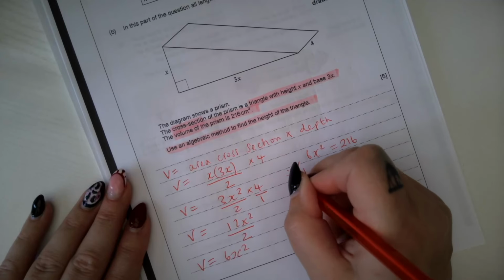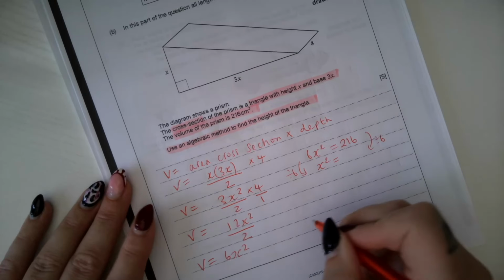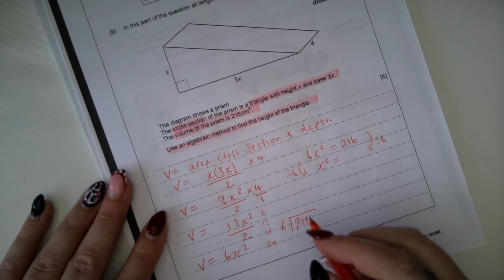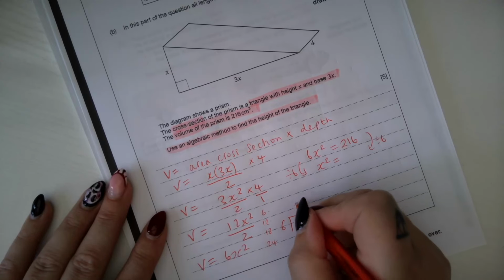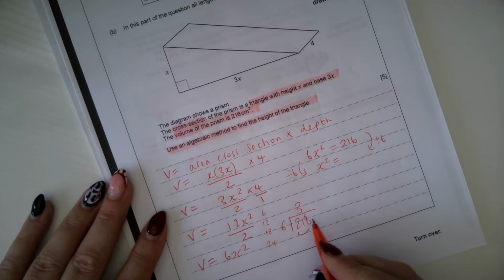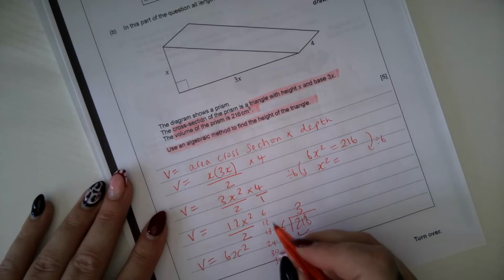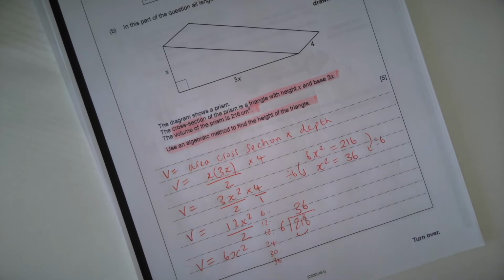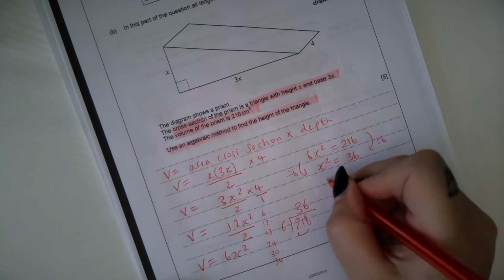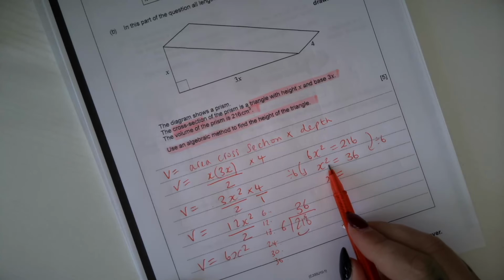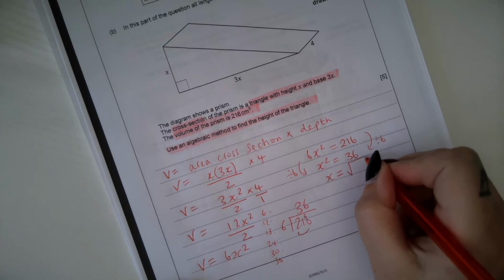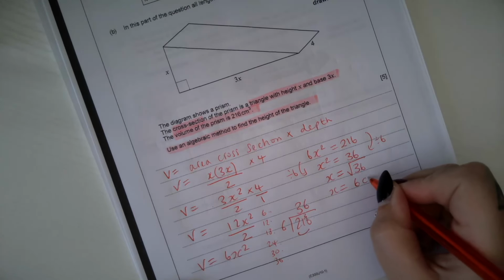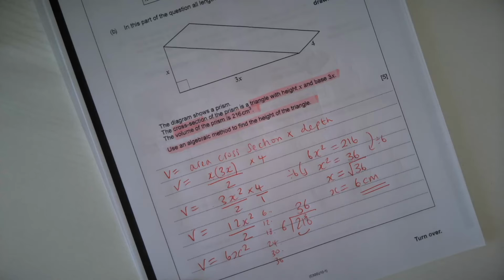So I'm going to divide by 6. So 216 divided by 6. 6 is into 21, 3, remainder 3. 6 into 36, that's 6. So that's 36. Now we need to find out what x is. X equals, well, the inverse of squaring would be to square root. So x equals the square root of 36, which is 6. So the height of the triangle is 6 centimetres.